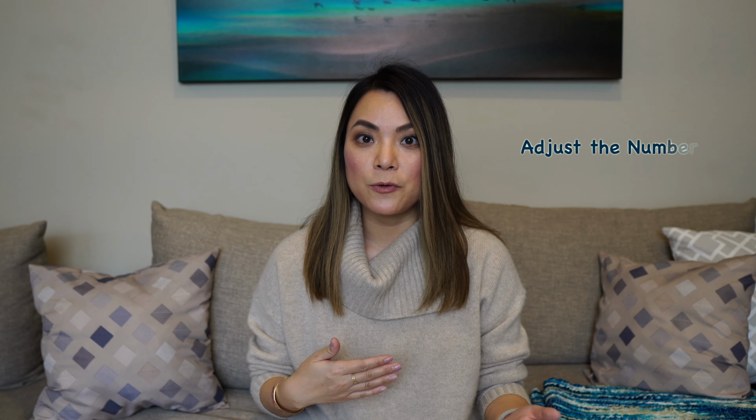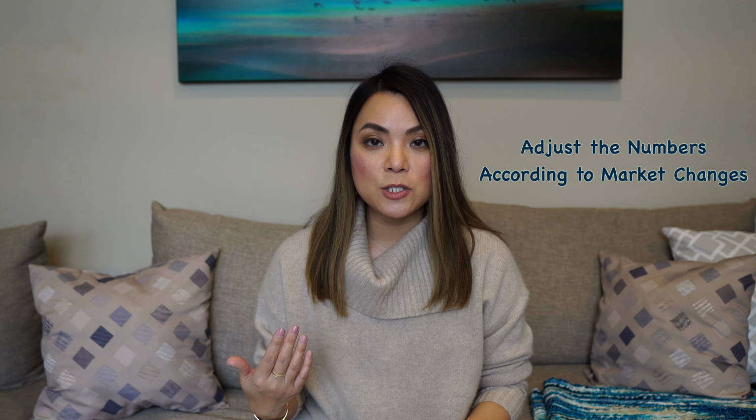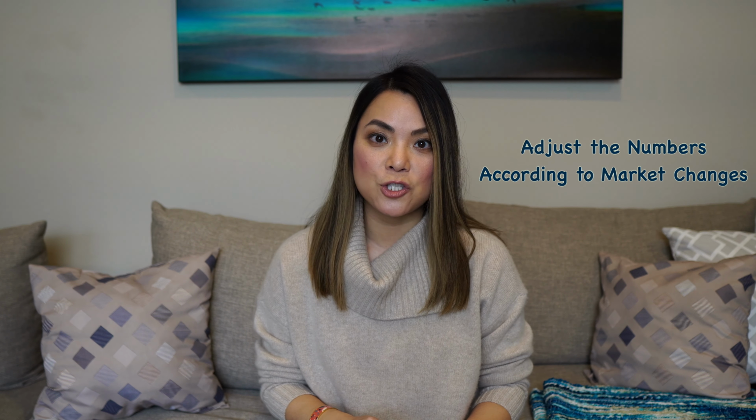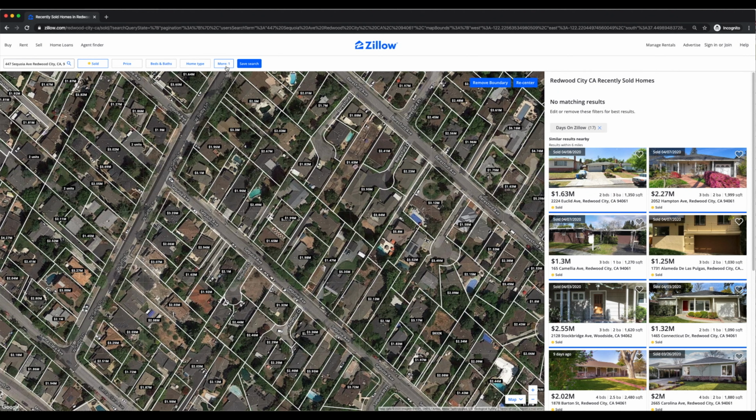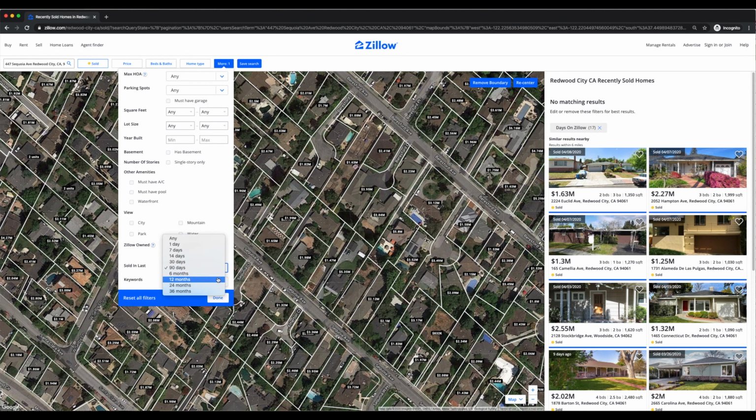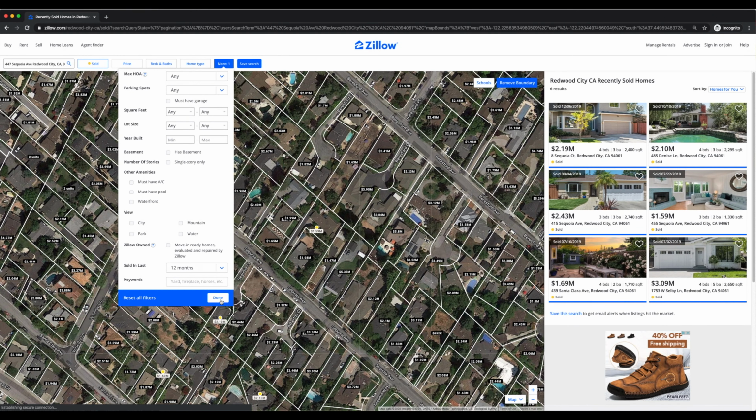It's important to note that when you look back further, you want to make sure that you adjust the numbers according to how the market condition has changed since the comparable sales happened. In this exercise, I was not able to find any good comparable sales that are recent, so I had to go back further in time to 12 months and I was able to find 2 of them.